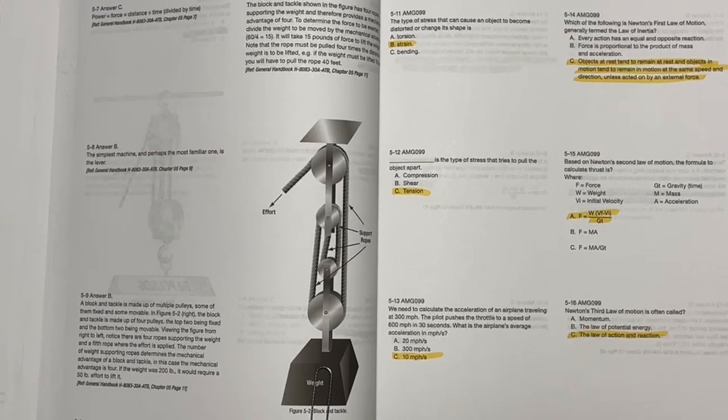Question 5.16. Newton's third law of motion is often called A. Momentum, B. The law of potential energy, or C. The law of action and reaction. The answer is C. The law of action and reaction.